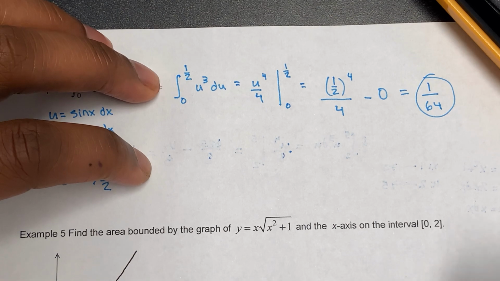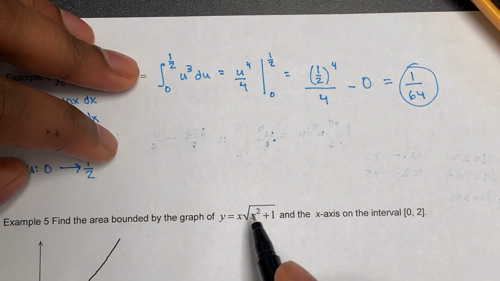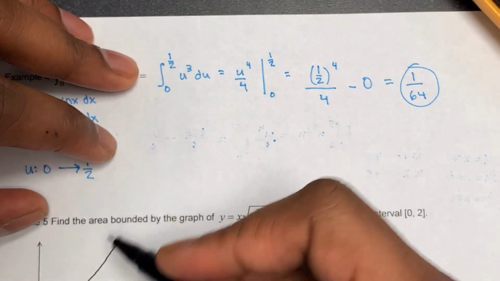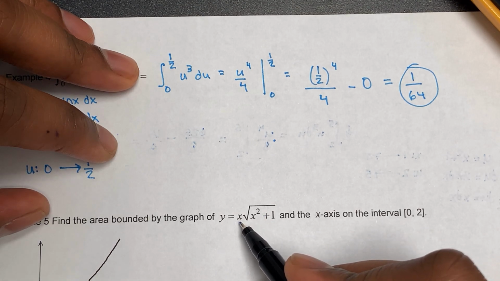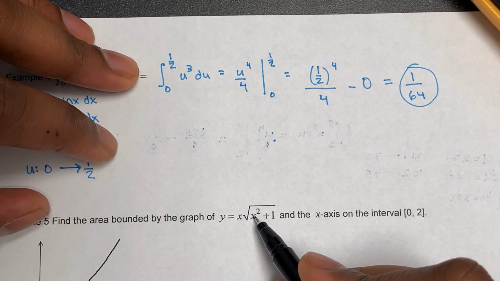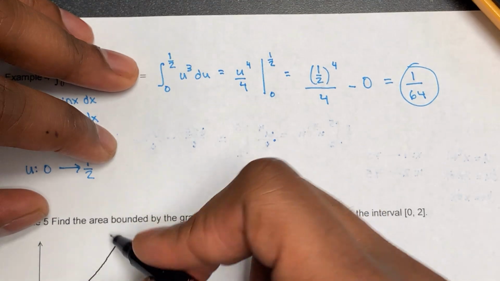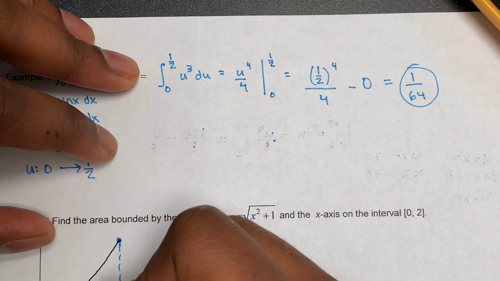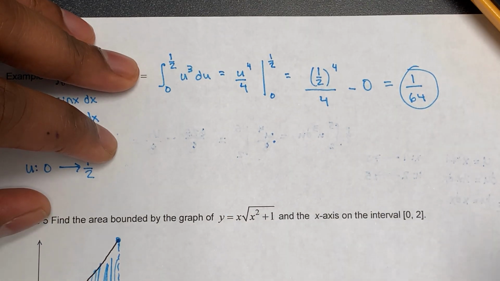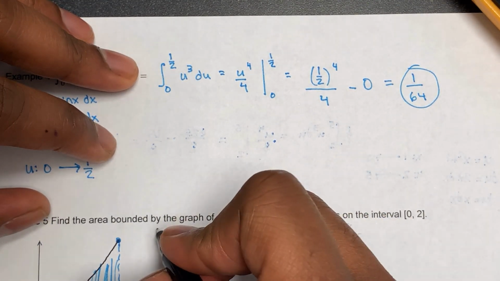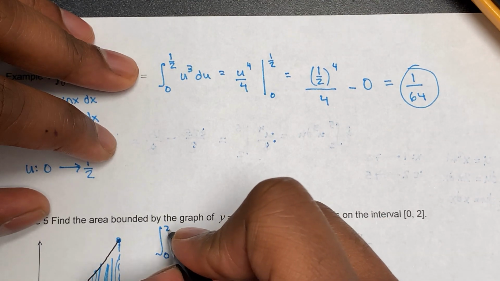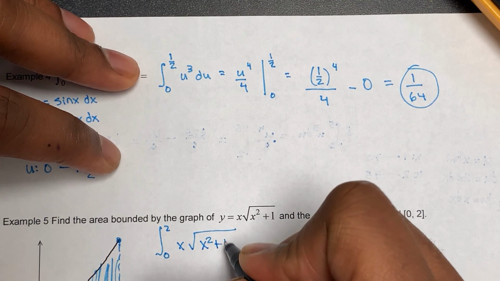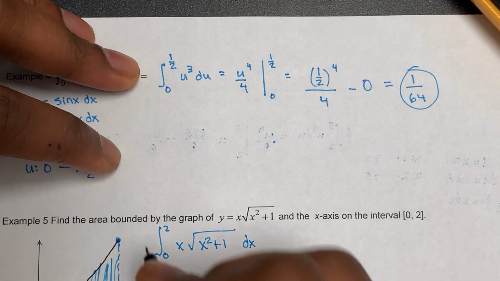So for example 5, we have the graph of x times the square root of x squared plus 1 from 0 to 2. When x is 0, that's going to be 0. When x is 2, it's 2 times the square root of 5. We're trying to find this area, which is just a definite integral from 0 to 2. So we're integrating from 0 to 2 of x times the square root of x squared plus 1 dx.